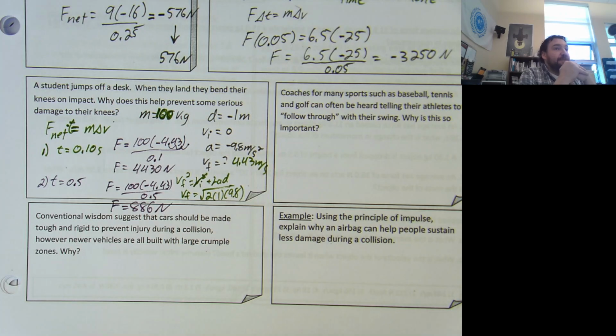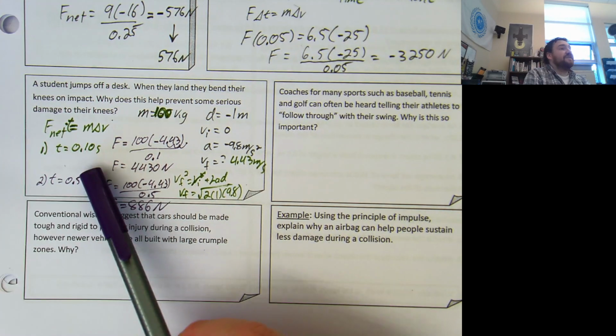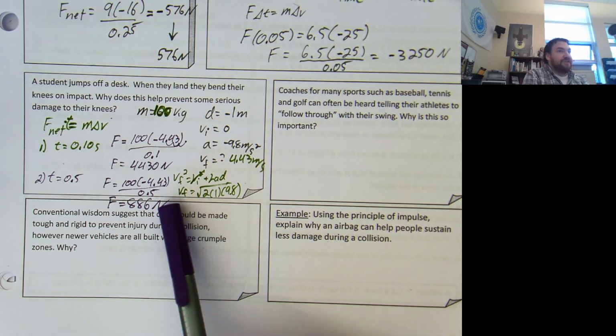Kai also mentioned seatbelts. Seatbelts do the exact same thing. Instead of the dashboard bringing your whole body and the windshield bringing your whole body to a stop, the seatbelt has a little bit of give, and even by giving you an extra fraction of a second, you massively decrease the force on the body.